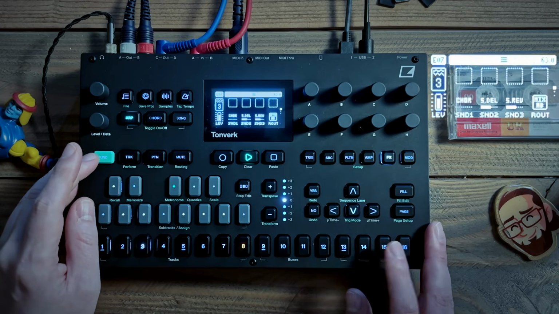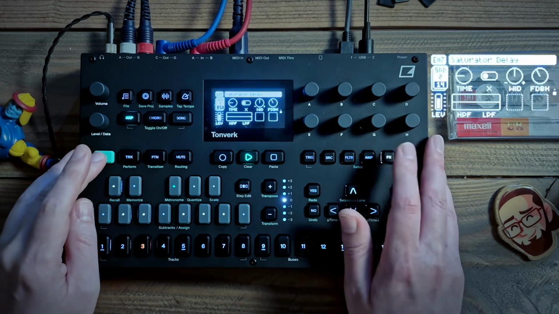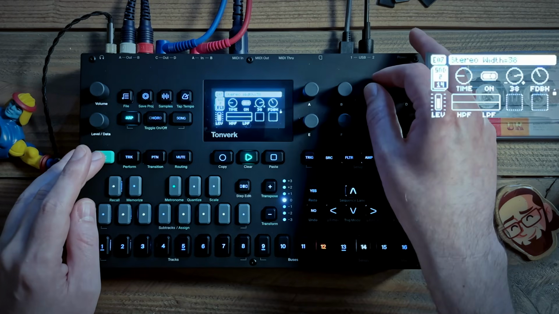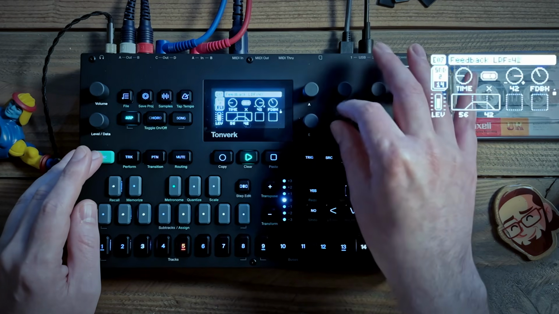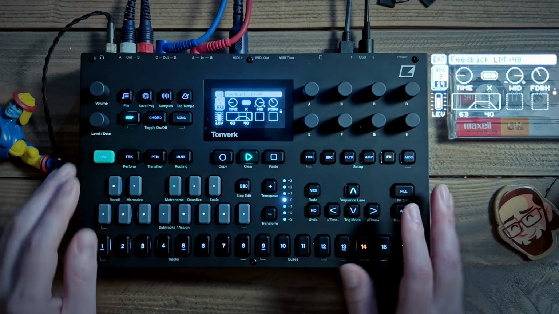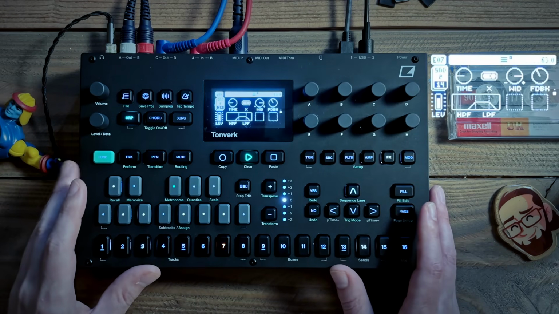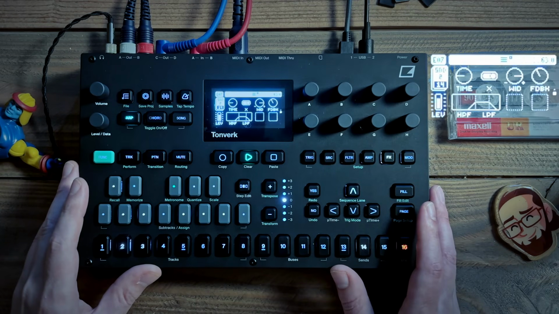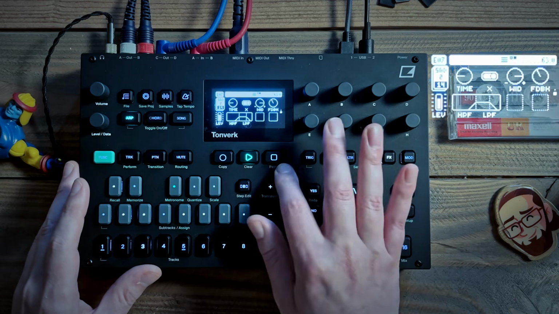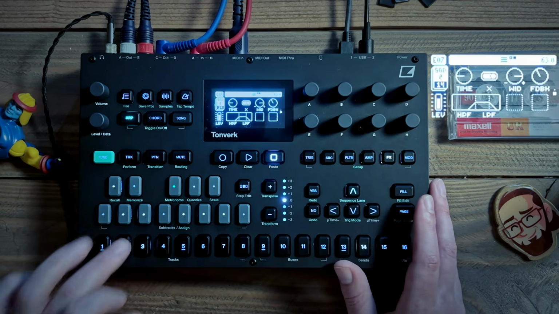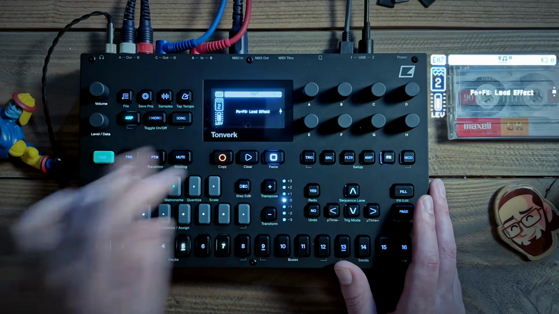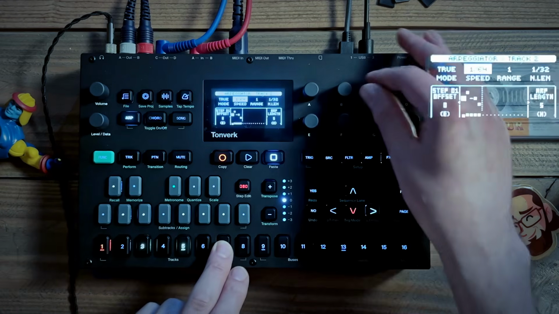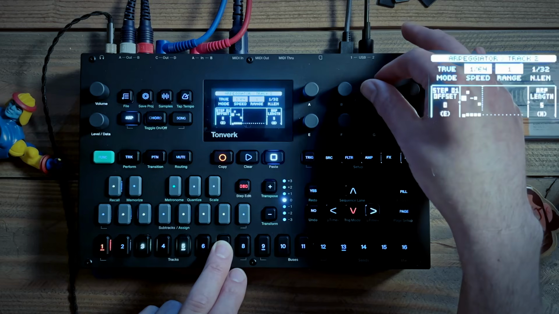Add a bit of delay. Maybe on this first track, I mean, this 64 might be a bit too much, right?